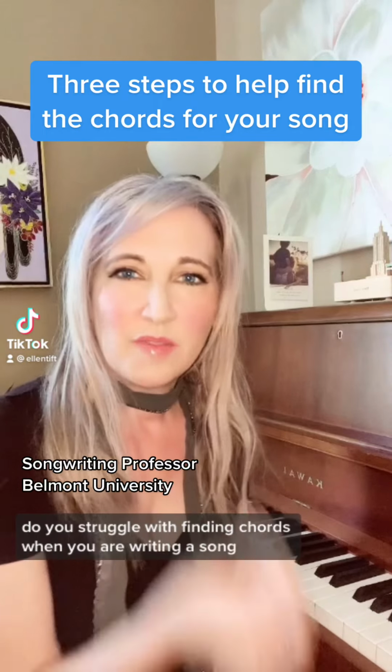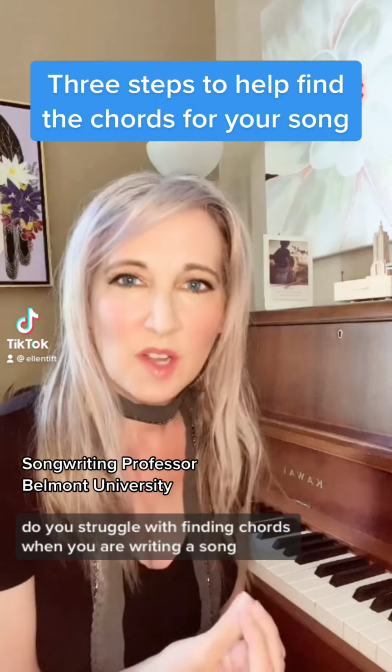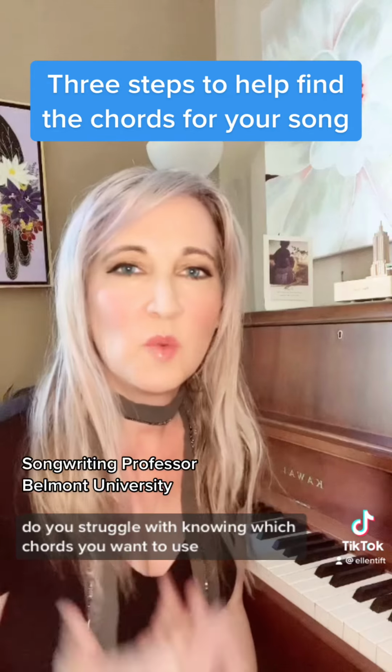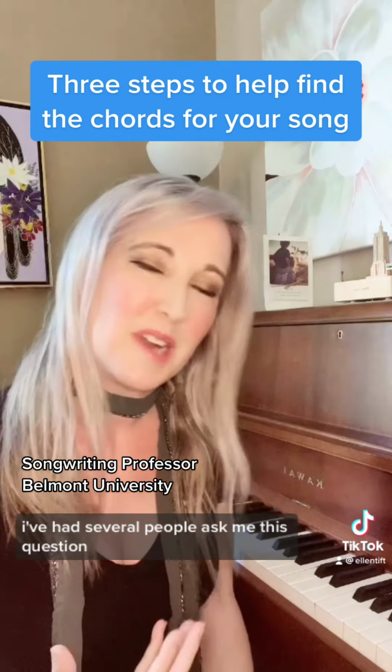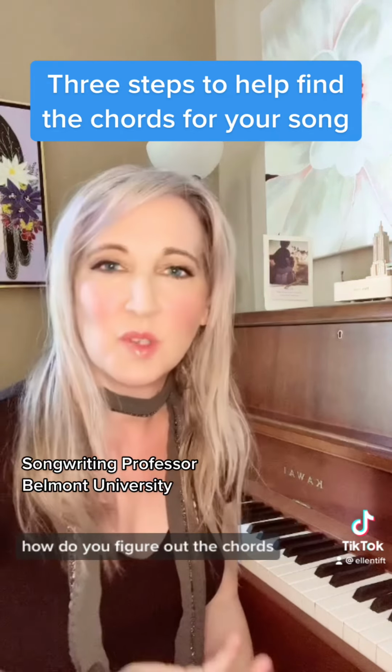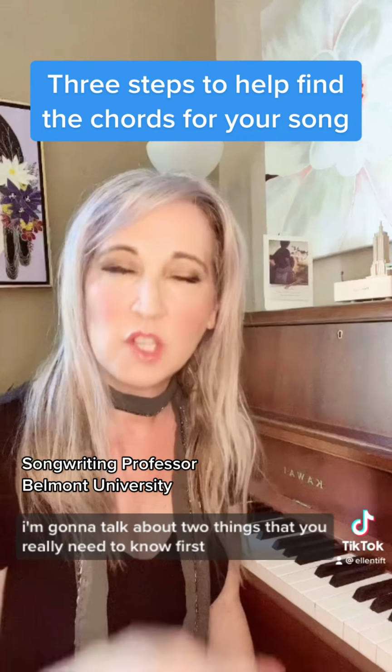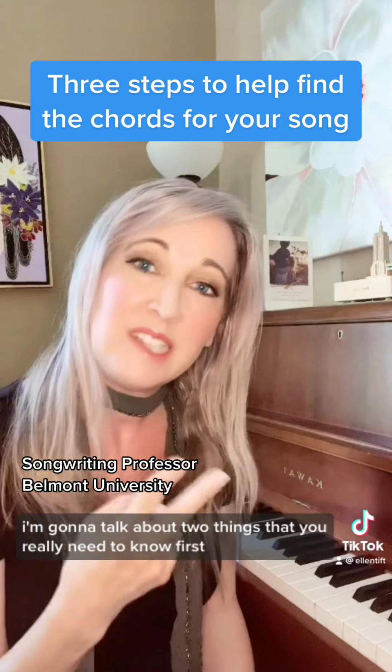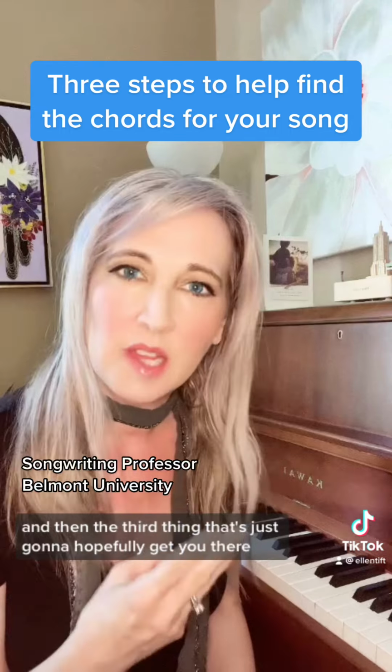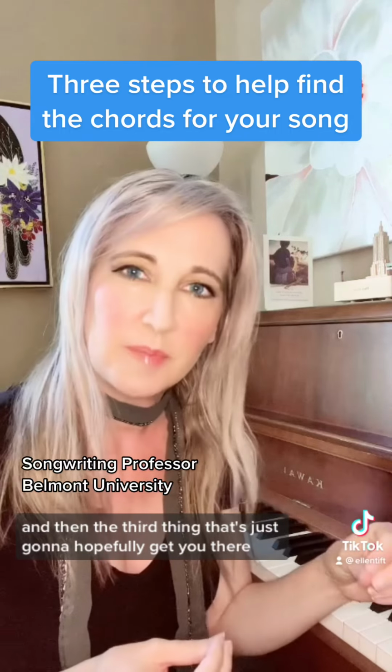Do you struggle with finding chords when you are writing a song? Do you struggle with knowing which chords you want to use? I've had several people ask me this question. How do you figure out the chords? I'm going to talk about two things that you really need to know first, and then the third thing that's just going to hopefully get you there.